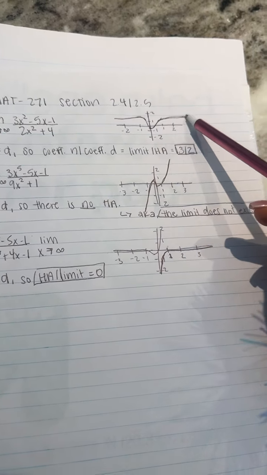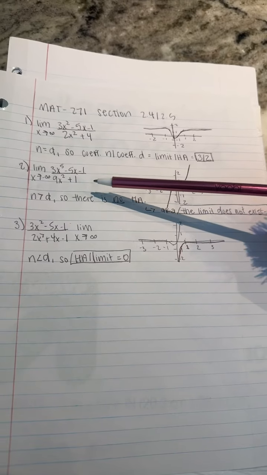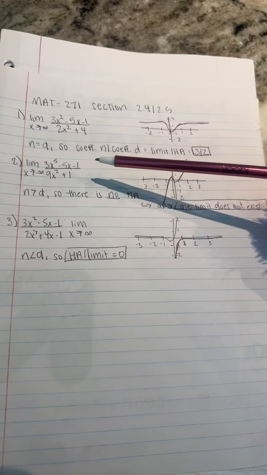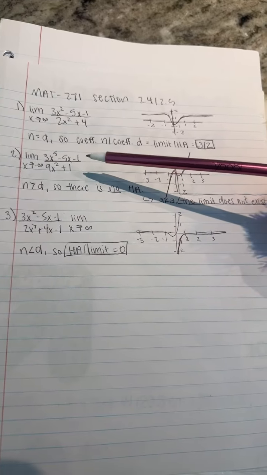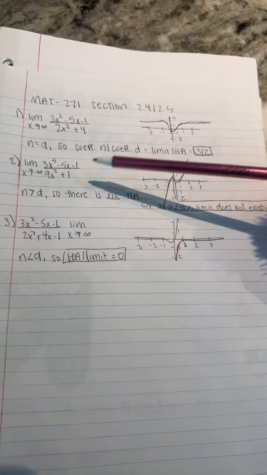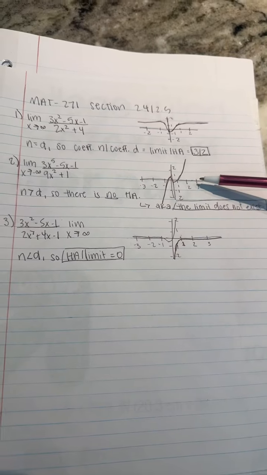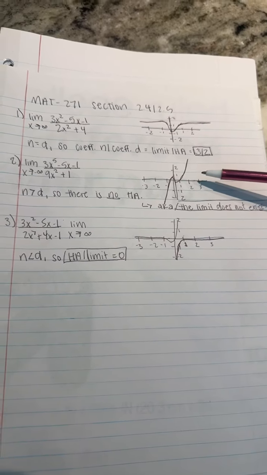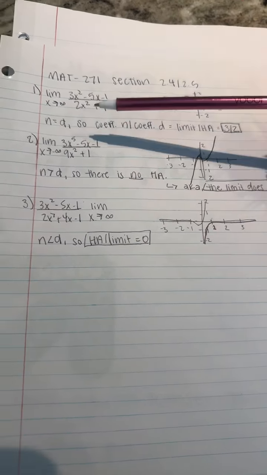For problem 2, we're trying to find the limit as x approaches negative infinity for the function 3x to the 5th minus 5x minus 1 over 9x squared plus 1. Once again, I just drew out the function so we could get an idea of what it looks like. In this case, the degree of our leading term in the numerator is higher than that of the denominator. This means that there is no horizontal asymptote, and you can see that in the graph. There's not a single y coordinate that our graph is particularly approaching. So in this case, the limit does not exist.